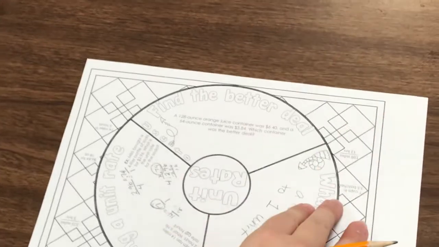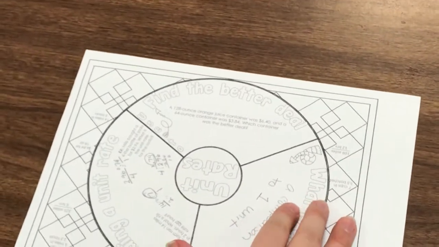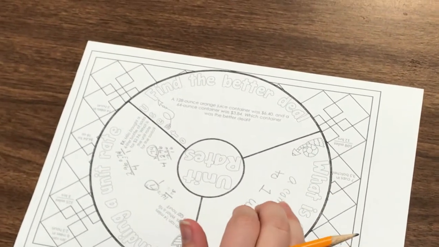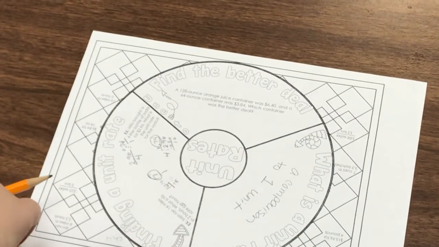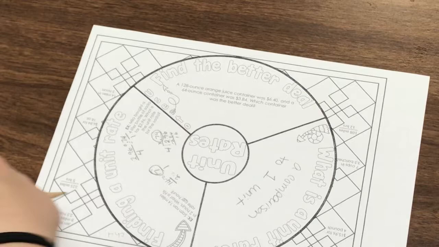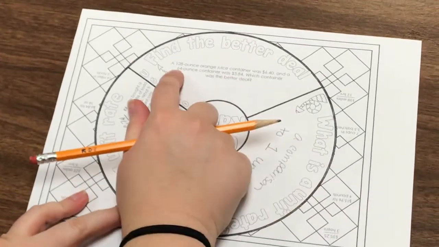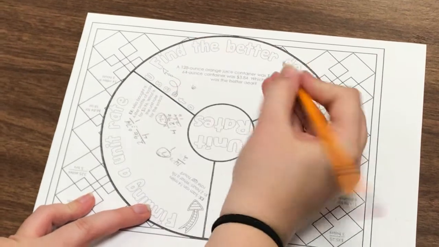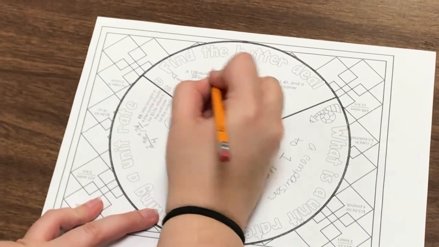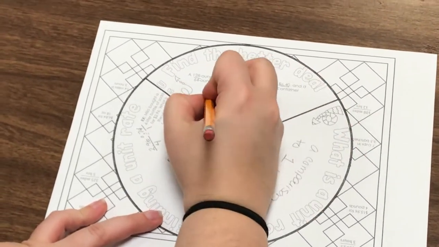And then it says, find the better deal. This is going back to when we were talking about like the game shop, or if you go to Walmart and you're looking at cereal and you're trying to find the better value. So the price goes on top. So 128 ounces for that much.